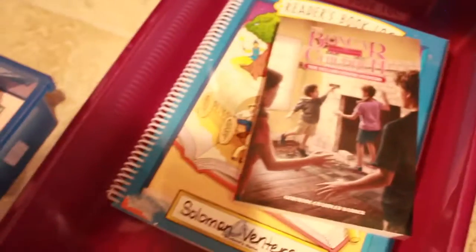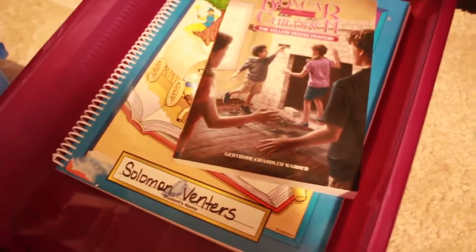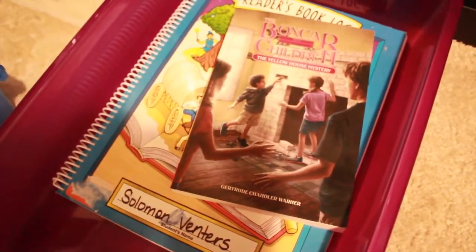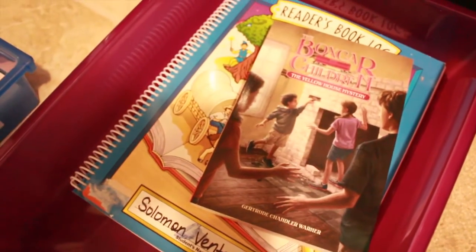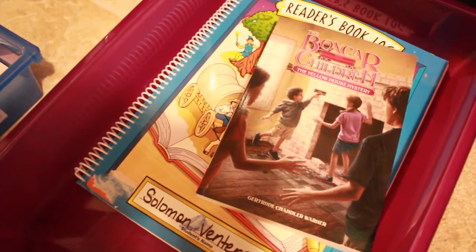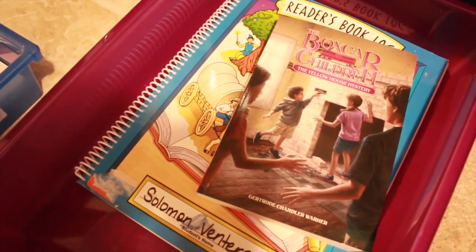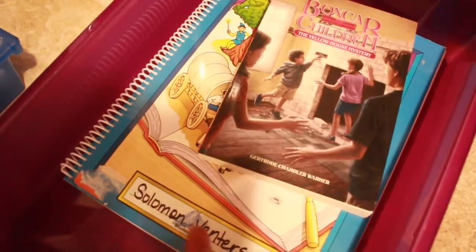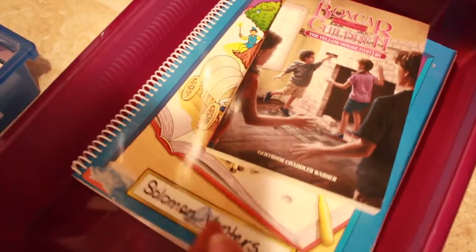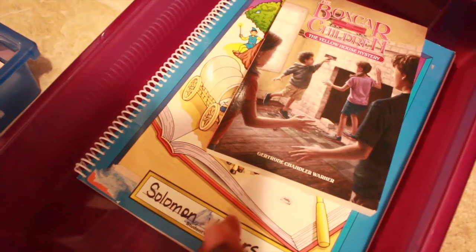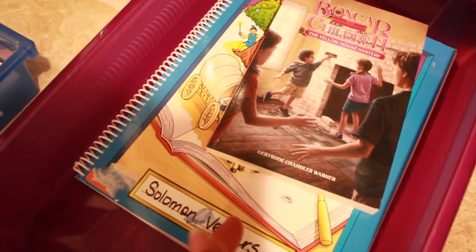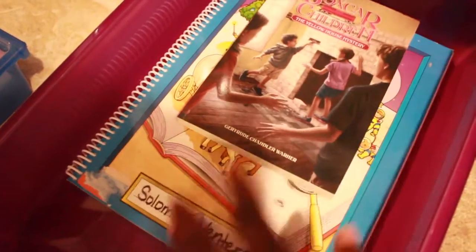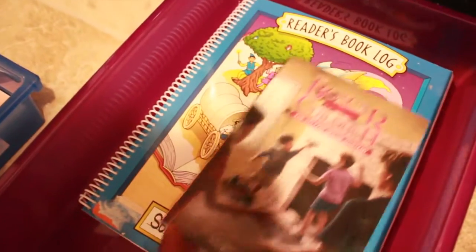And then finally for reading, he has moved on to Boxcar Children, book number 3, The Yellow House Mystery. He's loving the Boxcar Children series, and for me it's just fun and easy because I can relate because I grew up reading these books. And of course he will write either a diagram, do a small book summary, or do a picture about it in his reader's log.